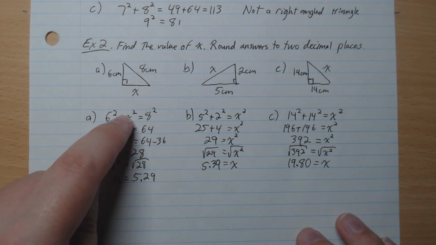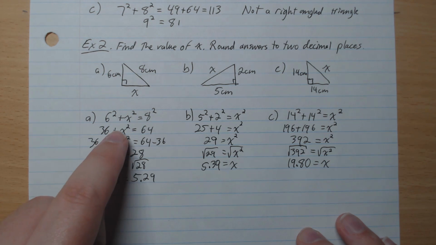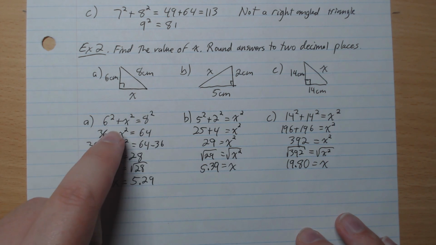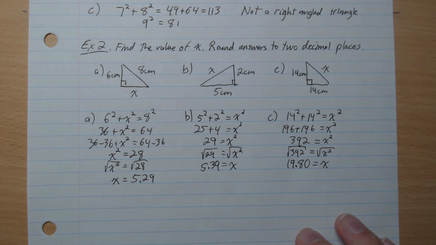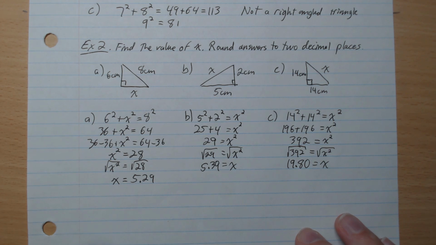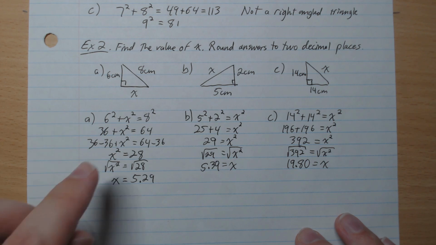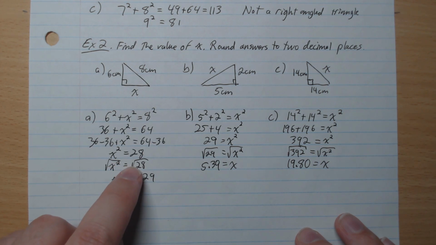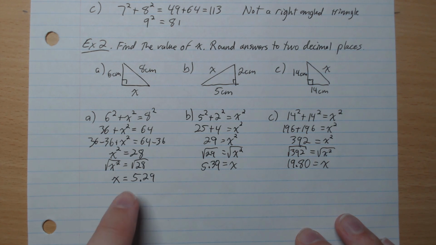So 6 squared plus x squared equals 8 squared. 36 plus x squared equals 64. Our goal is to isolate x, so we want to get rid of this 36. So we go minus 36 to both sides, and we get x squared equals 28. We square root both sides to get rid of the square, and we have x equals root 28, which is approximately 5.29. And you'll notice I did not put plus or minus. The reason is that in this lesson we're only looking at positive lengths, so the negative root 28 is rejected and we're only using the positive square root. So x equals positive 5.29.